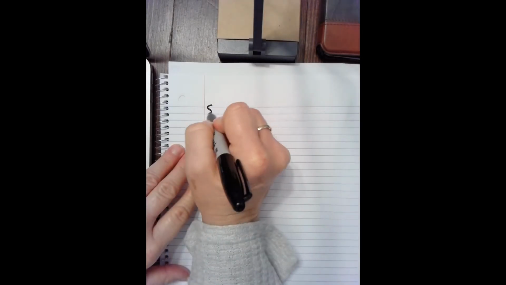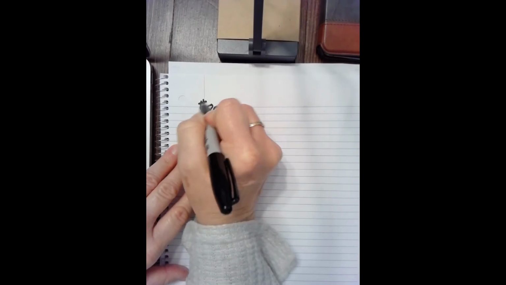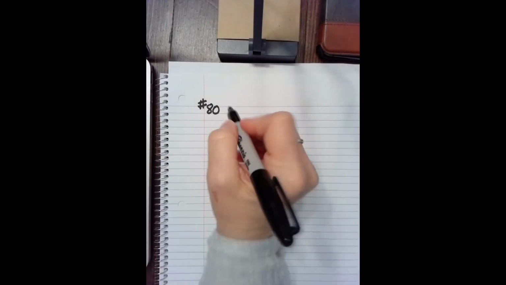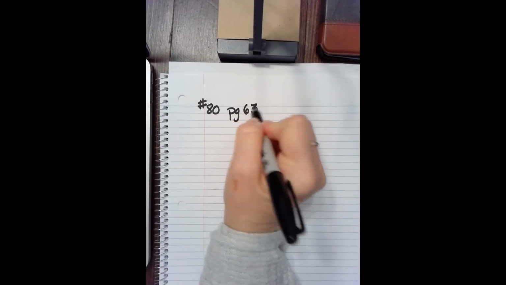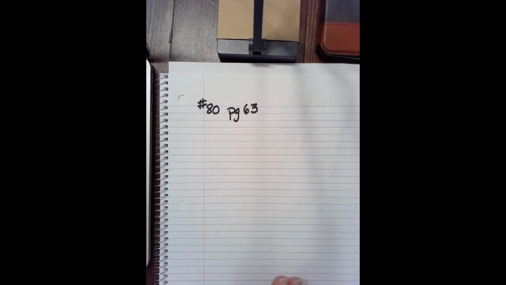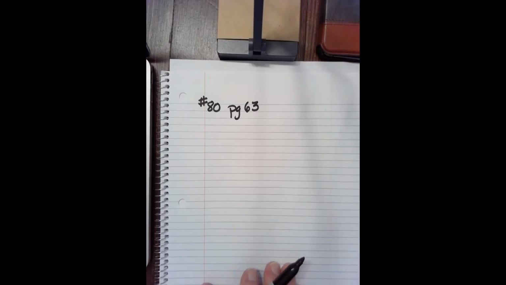If you want to do some conversion problems, I would recommend that you go to number 80 on page 63. You can work through those conversions there. If you want to upload, you can shoot me a picture of that on Remind, or you can add it in the stream in the comments. I'll even put a note that says, do you have any questions? You could post a comment. I don't know if you can post pictures there. Maybe I'll put a Google form so you can upload stuff if you need to. Okay, so you can do that.